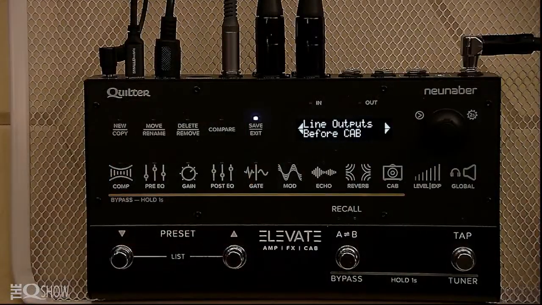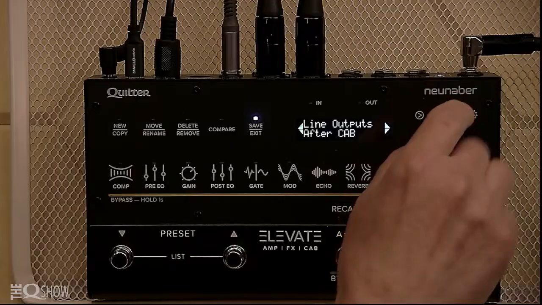So if you're running to a guitar cab, you don't need to go through and turn the cab block off on all your presets. You just come in here and select this to before cab, and then you're done. Okay. Gotcha.